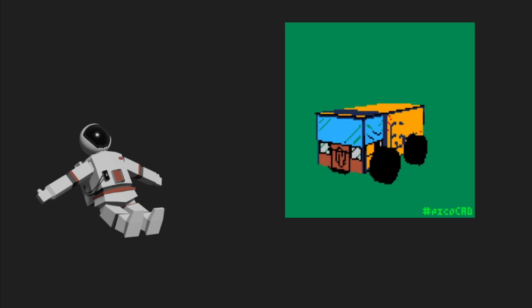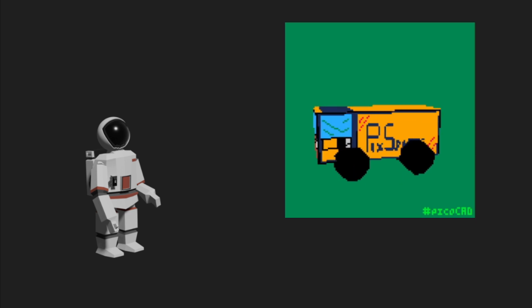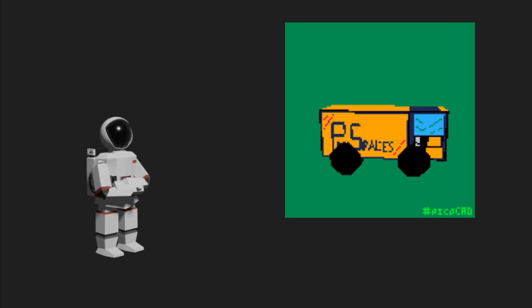So my model is complete, and I was thinking, why not make the same model in Blender also, so I can do a side-by-side comparison. I'm happy with this PicoCAD model.